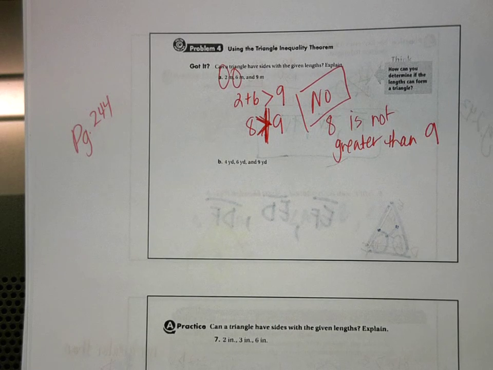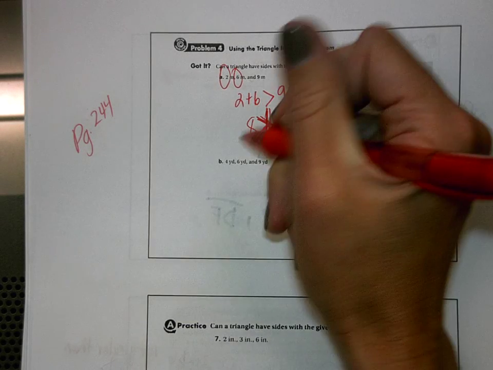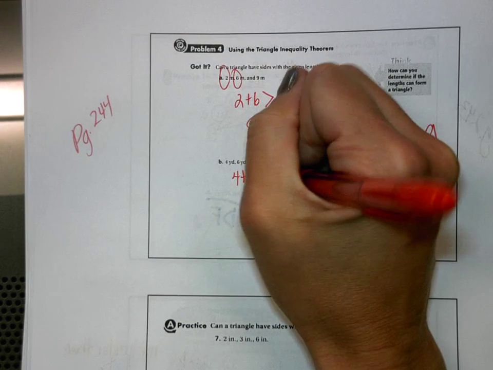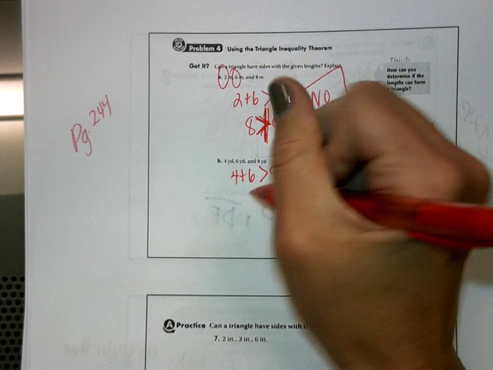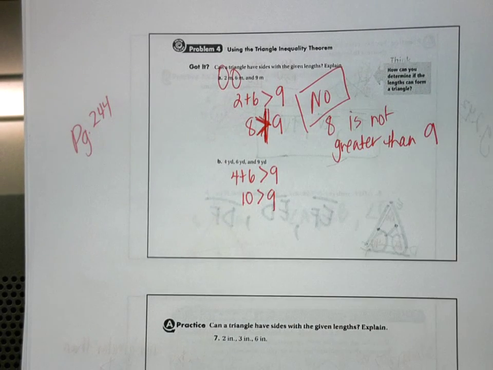On your fingers, tell me if it's yes or no. 1 means yes, 2 means no. Good. The answer is yes. If we take our 2 smallest, 4 plus 6, is that greater than 9? Is 10 greater than 9? Yes. I want to show you something else.